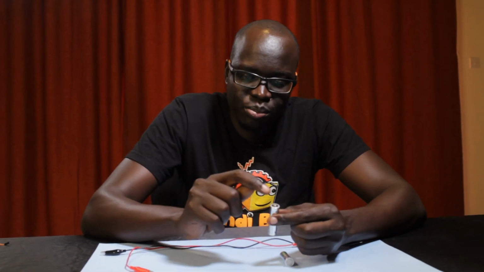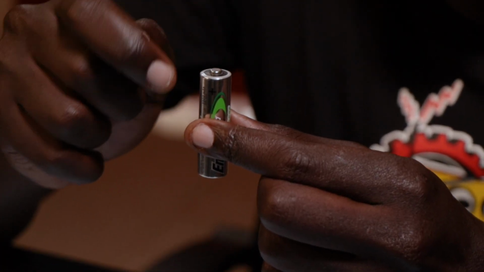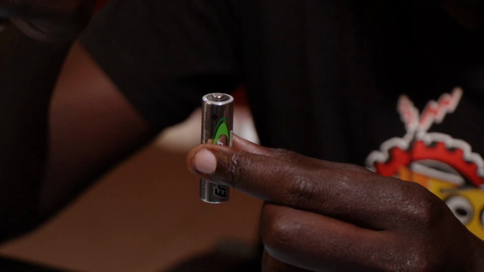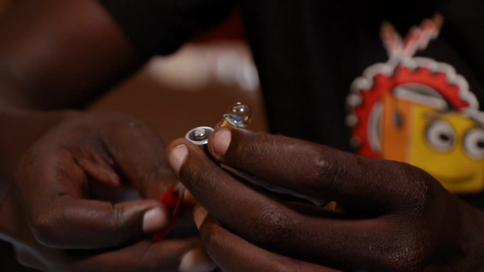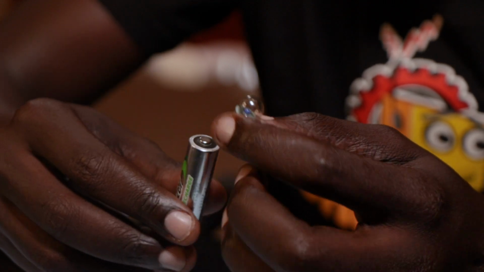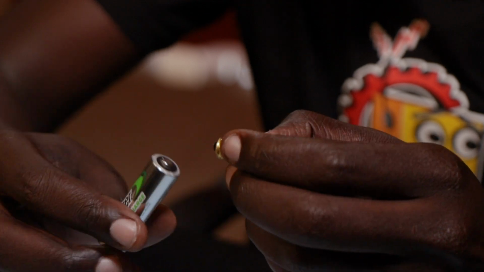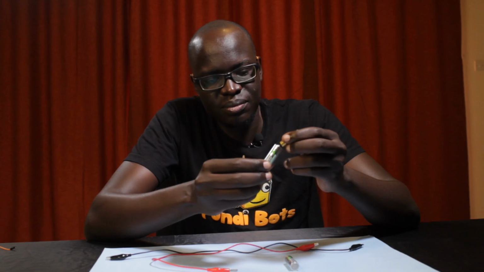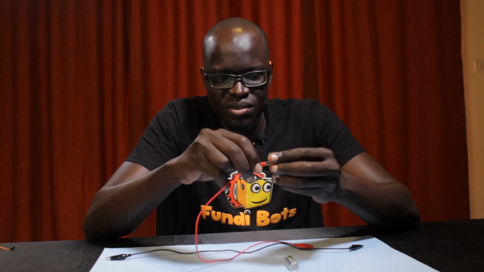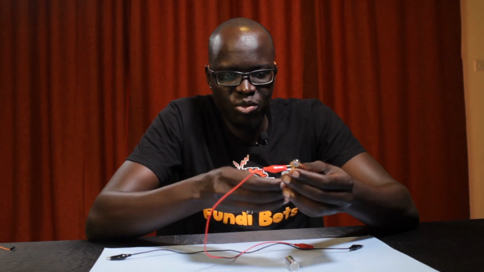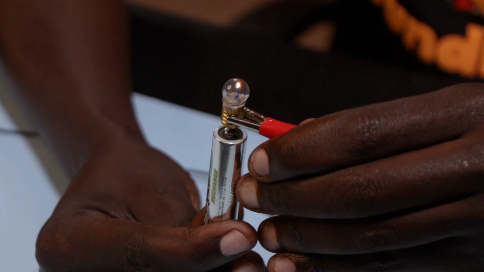So this battery has a positive side and it has a negative side. The positive side and the negative side determines how the electrons flow in the circuit. If we put this here so that this end of the bulb is connected to the top of the battery, and then we connect a wire to this part. If we put it together like this, we should see this light up very dimly.